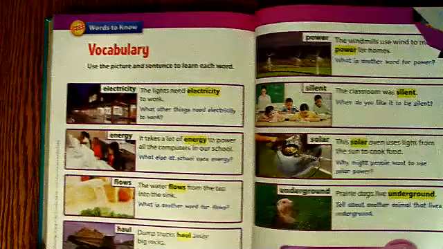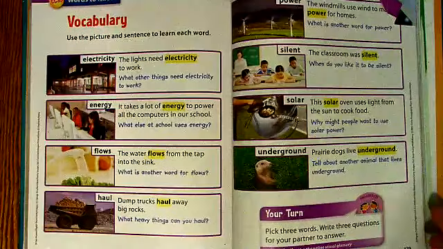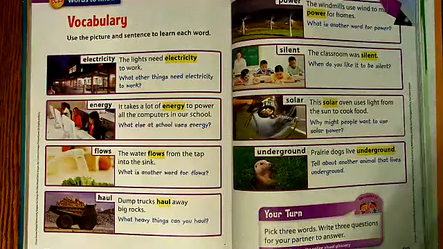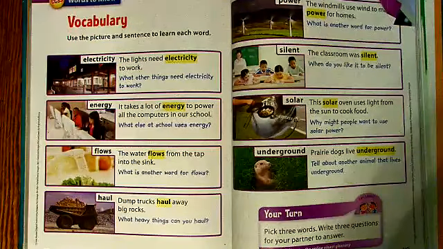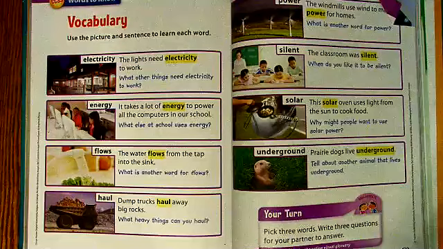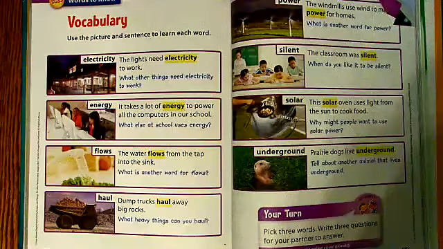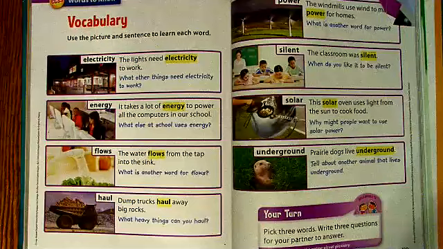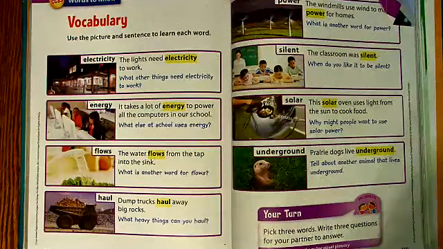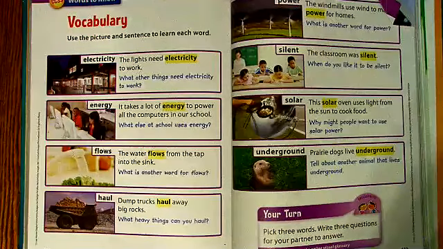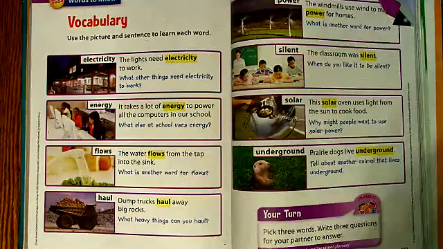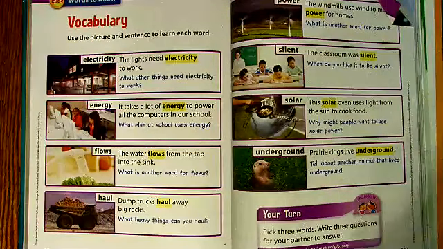Okay, vocabulary word number 1. Electricity. The lights need electricity to work. Electricity is a type of energy that travels through wires, and it makes lights and machines work. What other things need electricity to work? It shows a picture of the lights in a home. We talked about how electronics need to be plugged in. My microwave needs electricity. What other things in your house need electricity?